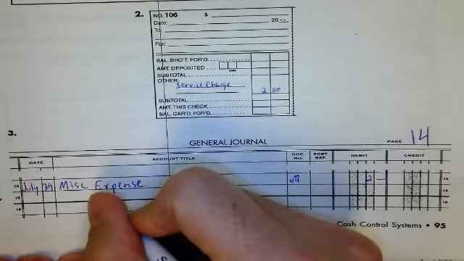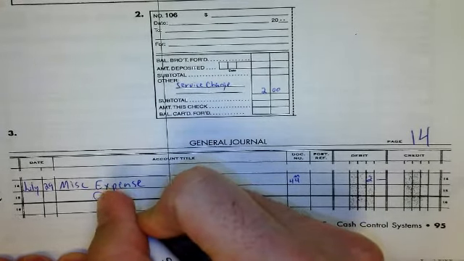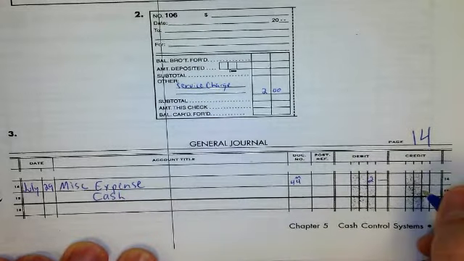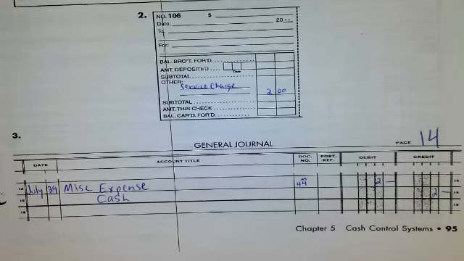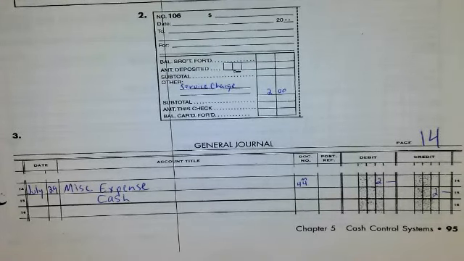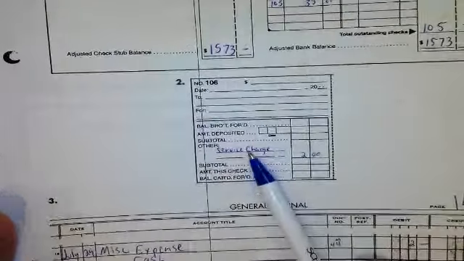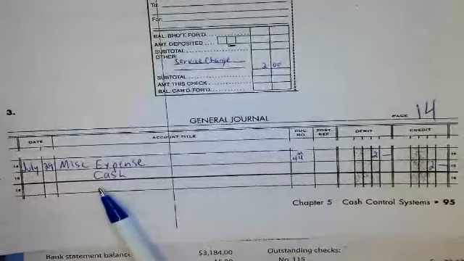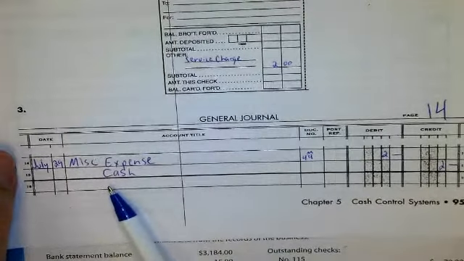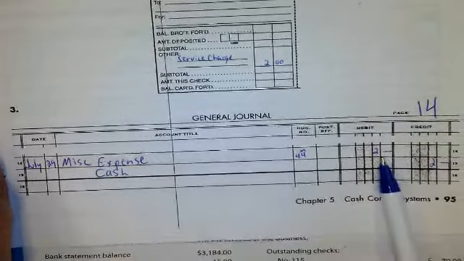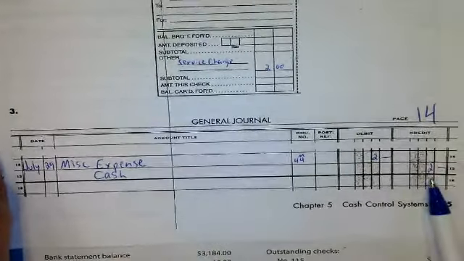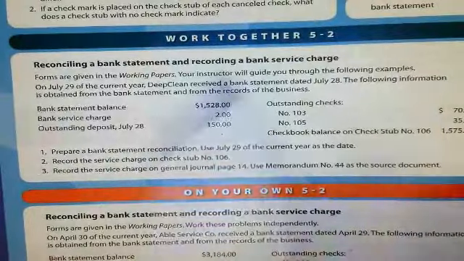And what account is this $2 coming out of? Cash. Good. $2. So we did a bank reconciliation. We put a service charge on a check stub, and then we journalized a service charge. The next step probably would be to post it. So you would go to the miscellaneous expense, post it as a $2 debit, go to cash, post it as a $2 credit. But they don't want you to do that. So that is that.